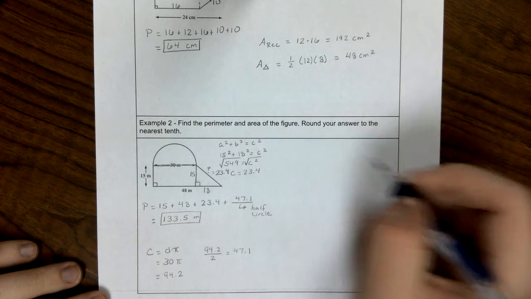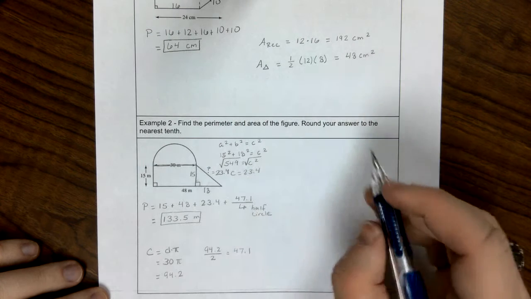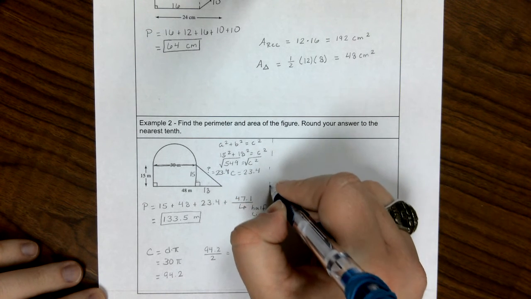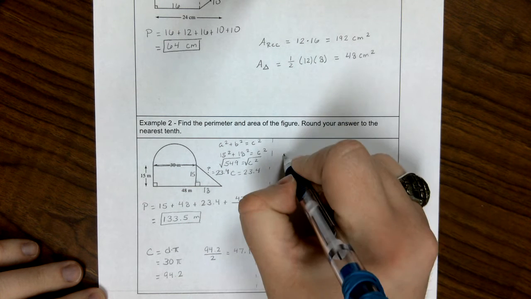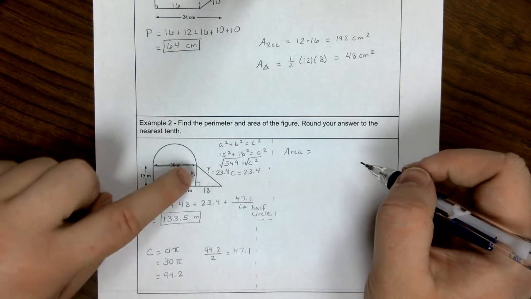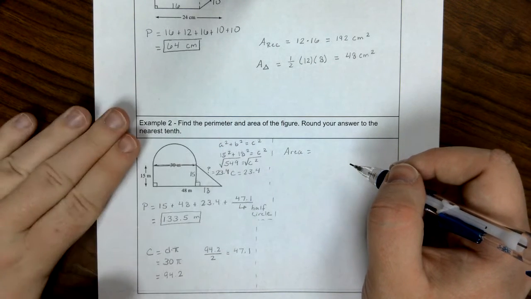Okay? So that's the perimeter all the way around that shape. Now we've got to do the area. So let me kind of section off my paper here. Give myself some room. Okay. So the total area, remember I said earlier, it's a semicircle, half circle, and a trapezoid.